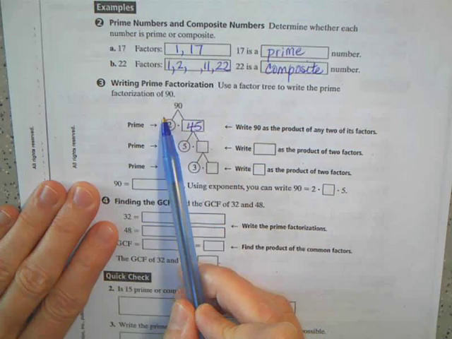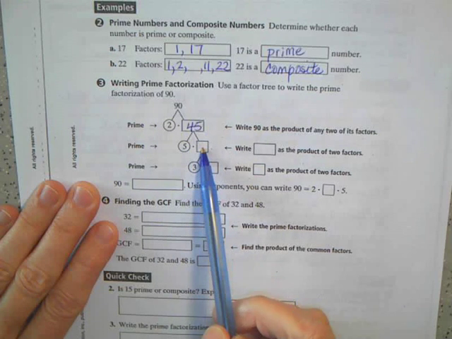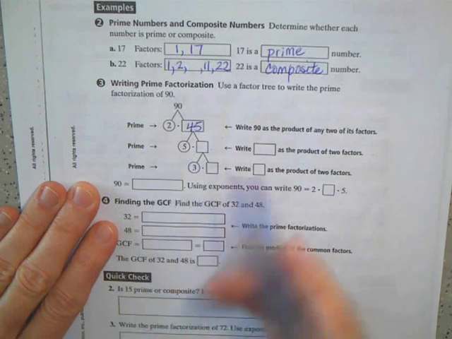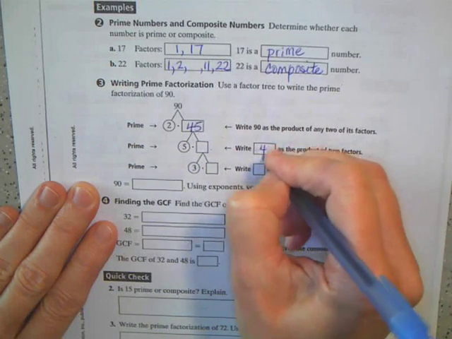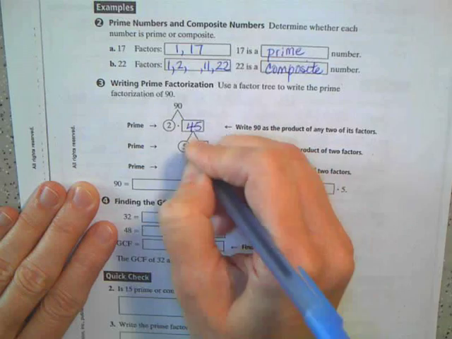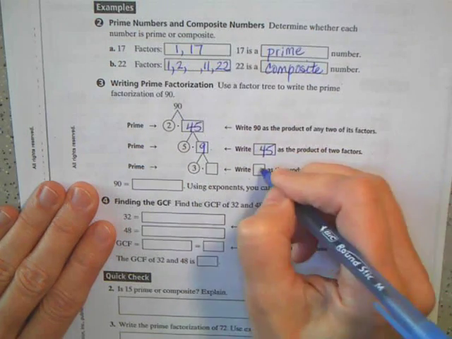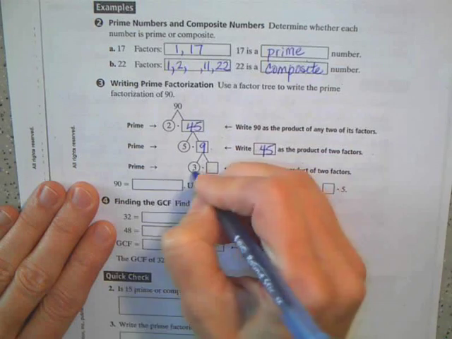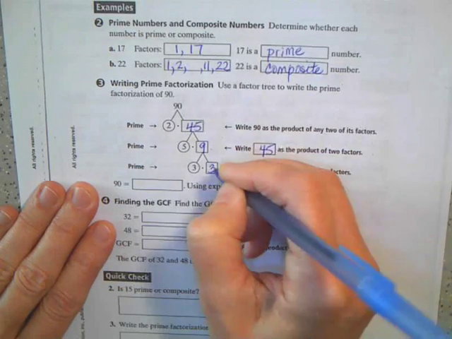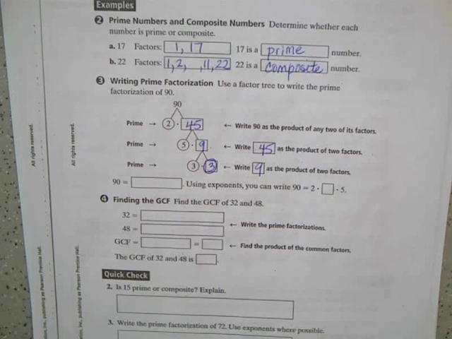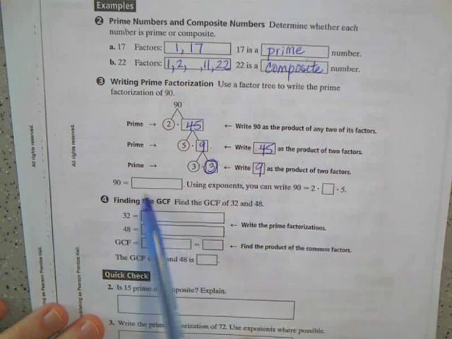2 is circled because it's prime. I'm going to keep breaking down 45 until I have nothing left but prime numbers. So 45, 5 times 9 is 45. Okay, so 5 gets circled, and I continue. 9 can be broken down into 3 times 3. Okay, and then I also want to circle that as well because that last 3 is in fact a prime factor as well.